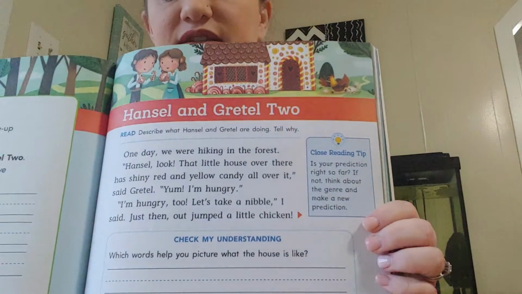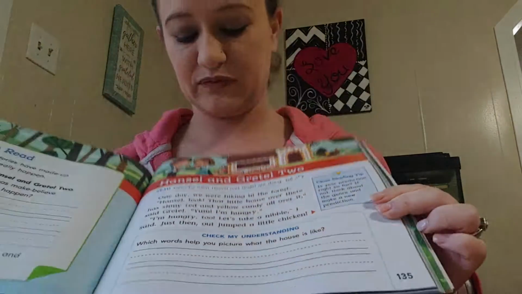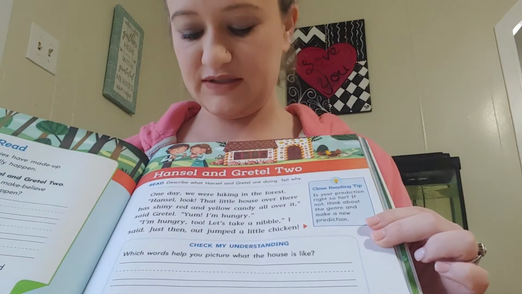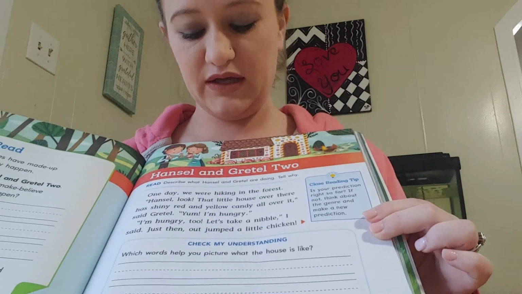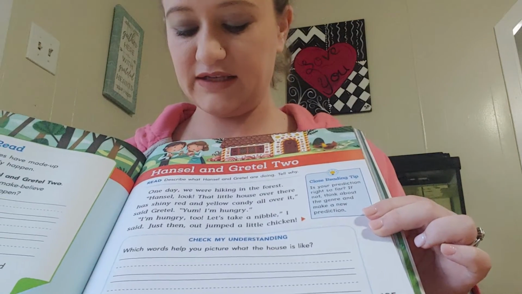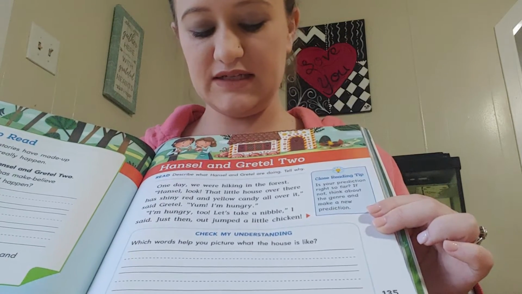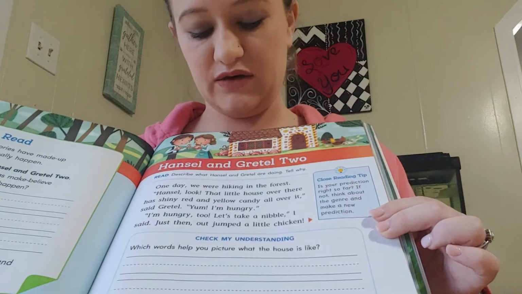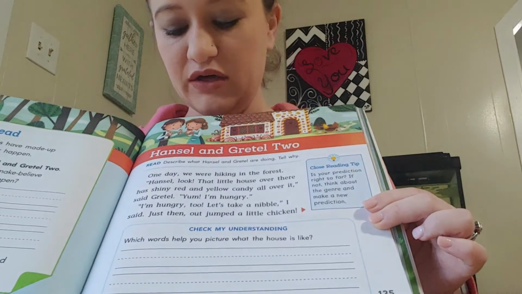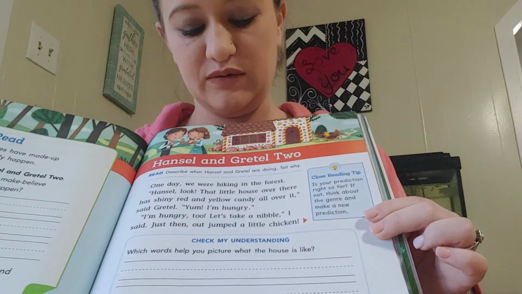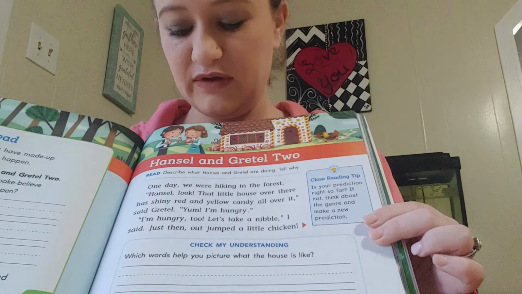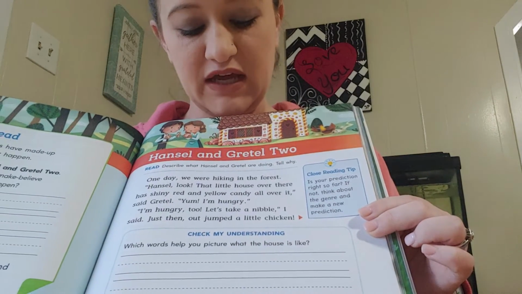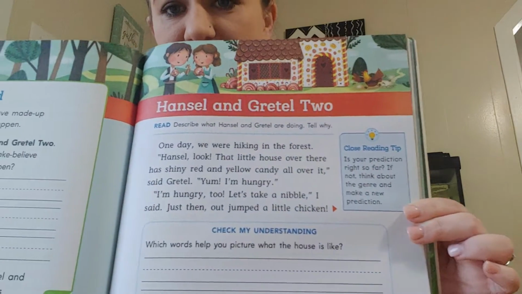All right, Hansel and Gretel 2. One day, we were hiking in the forest. Hansel, look! That little house over there has shiny red and yellow candy all over it, said Gretel. Yum! I'm hungry. I'm hungry too. Let's take a nibble, I said. Just then, out jumped a little chicken.